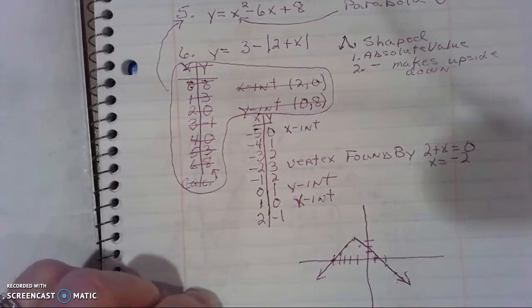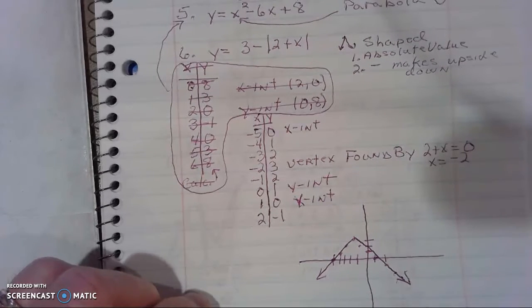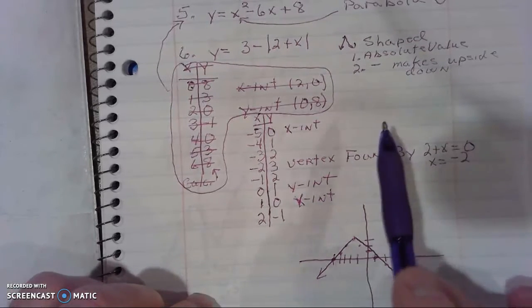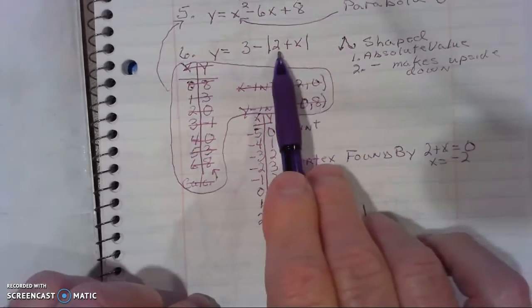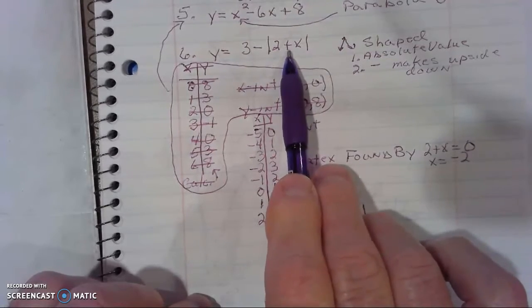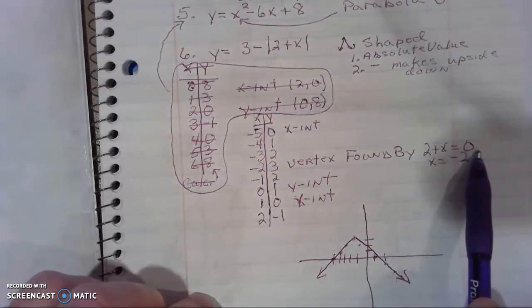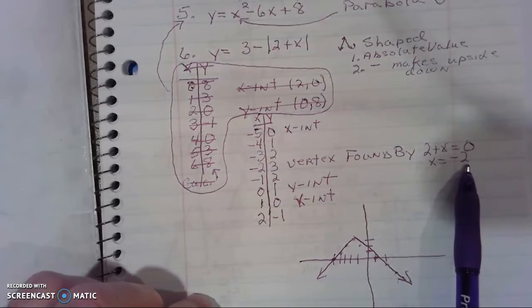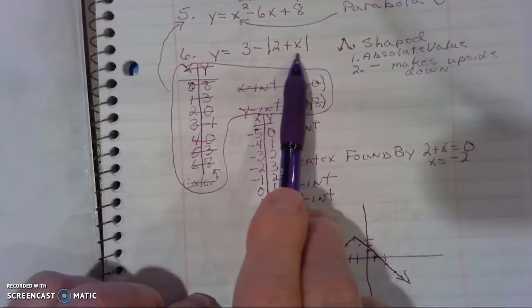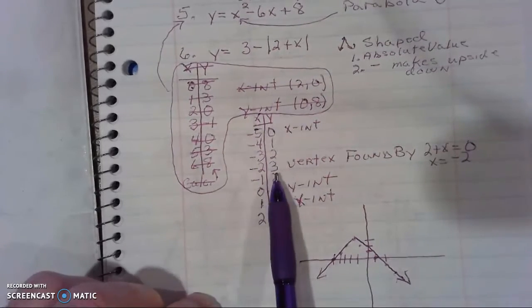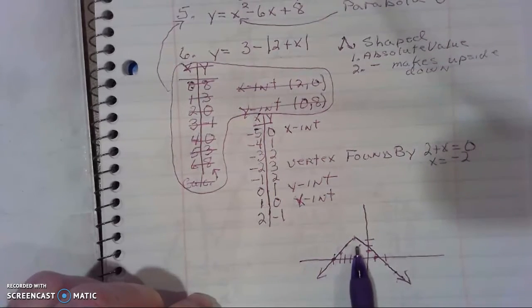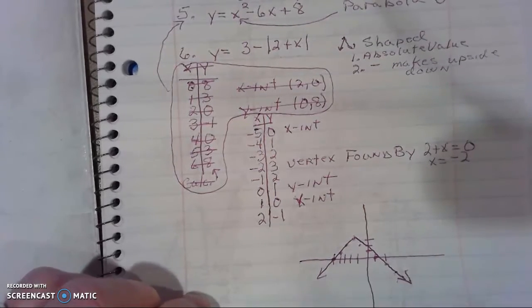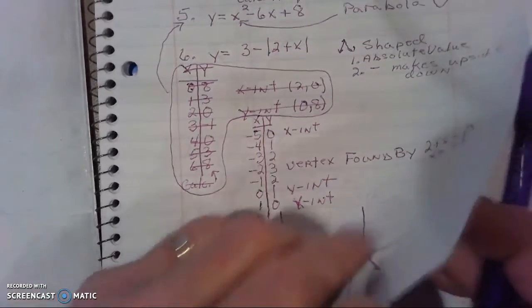The vertex of an absolute value graph is found by taking the 2 plus x inside the absolute value, putting it equal to 0, then solving that, x is negative 2, and then putting the negative 2 back in the equation to find the y value, which is 3. That is our vertex. That's where it turns. That's very important.